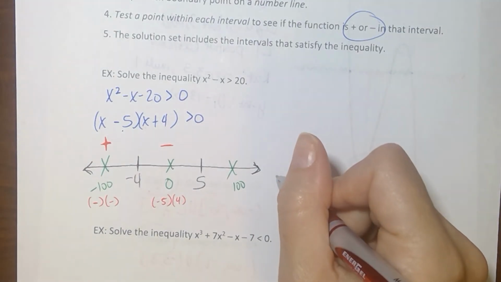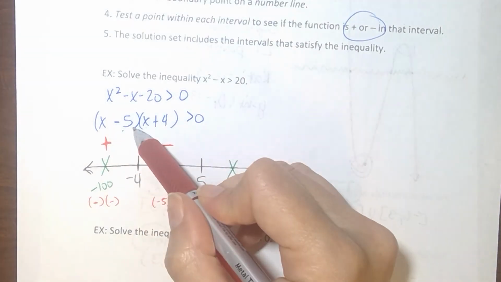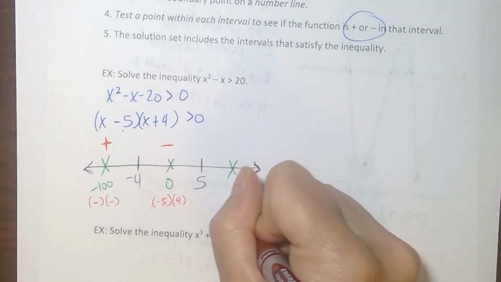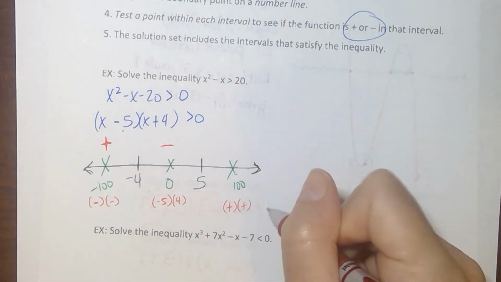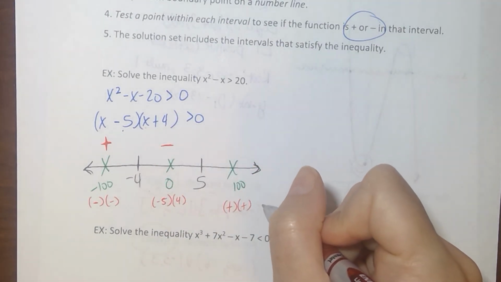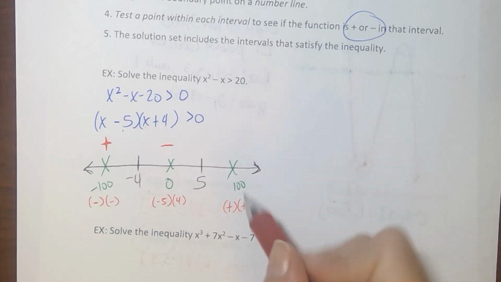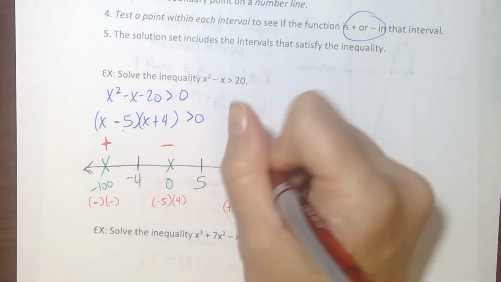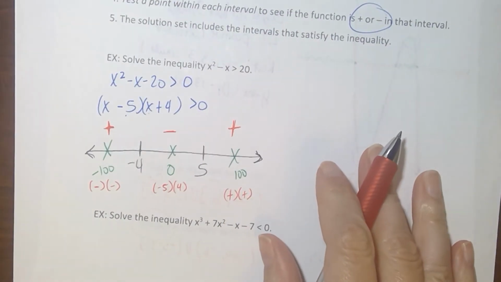Now we check this third interval, and we're going to use a positive 100 to test. 100 minus 5 is 95, but what's important is that it's positive. 100 plus 4 is also positive. It's positive 104. We don't care what 95 times 104 is. What we care is that positive times positive is going to give me positive values in this interval.